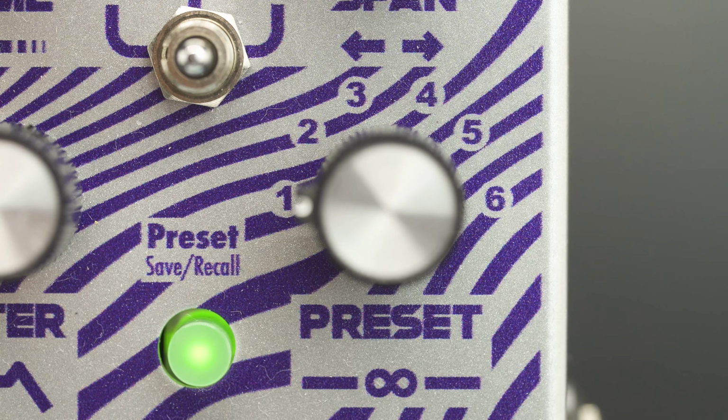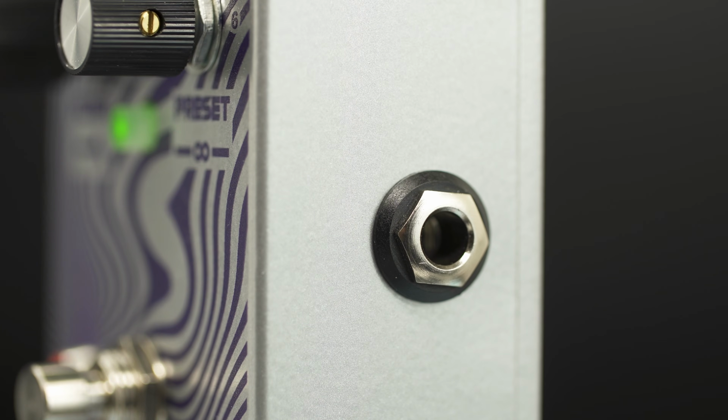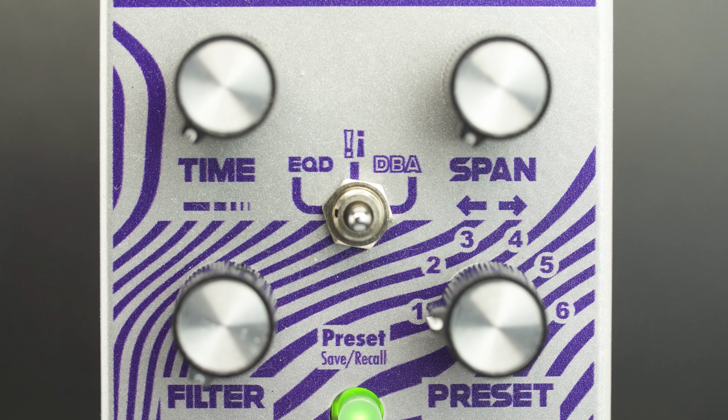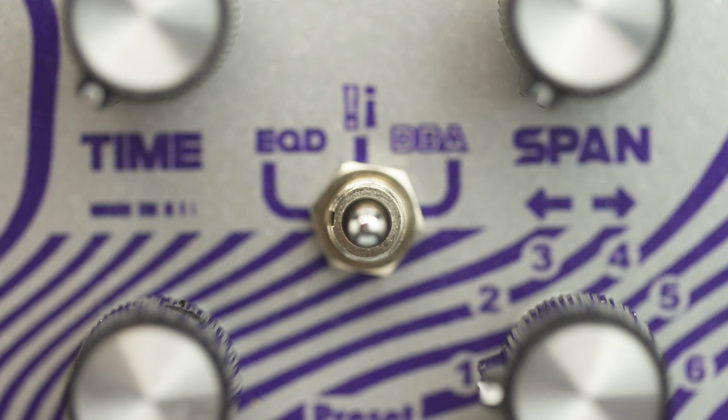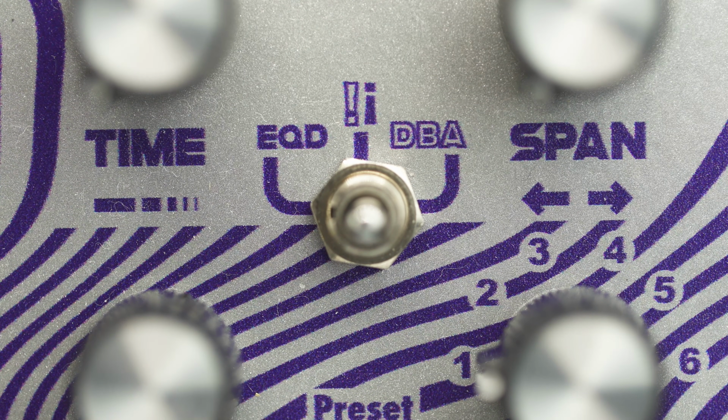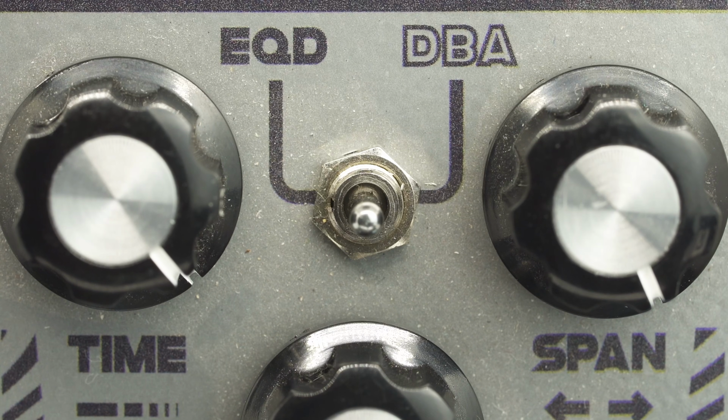We added the option to save and recall presets, an expression jack which can be assigned to any of the controls, and that's super useful on this pedal in all the modes. And then the biggest update is bringing the secret hidden mode out into the open with the middle position on the toggle switch. On the original Time Shadows, it wasn't a finished program.